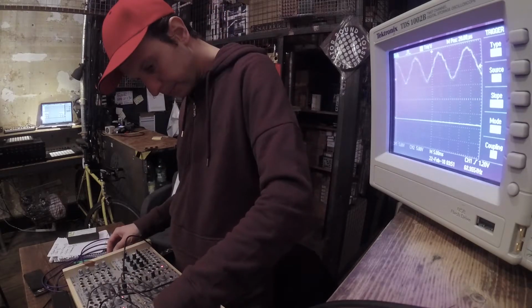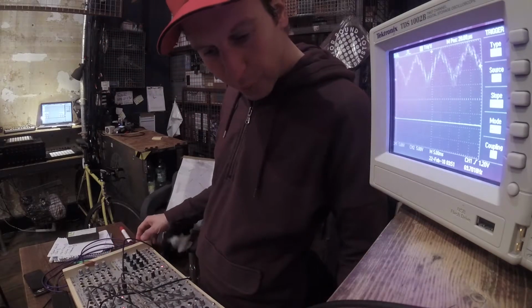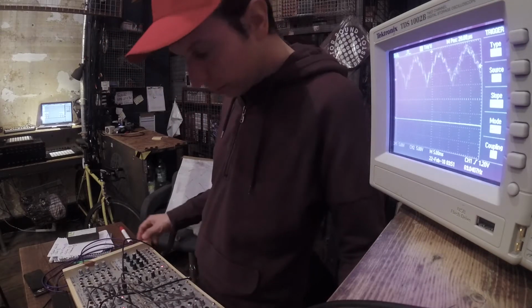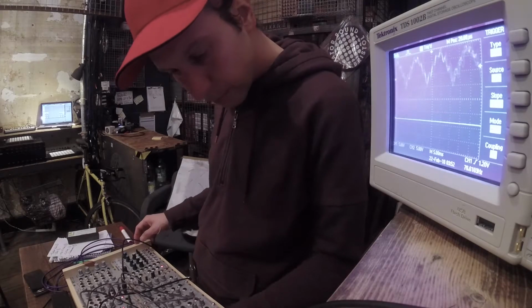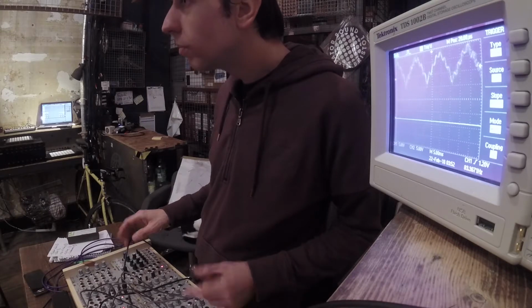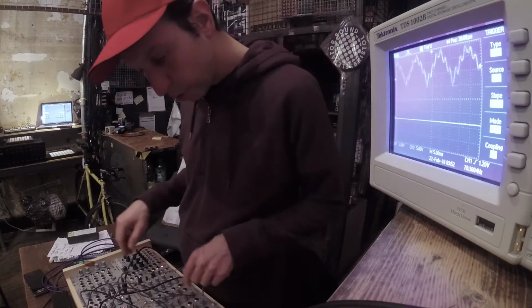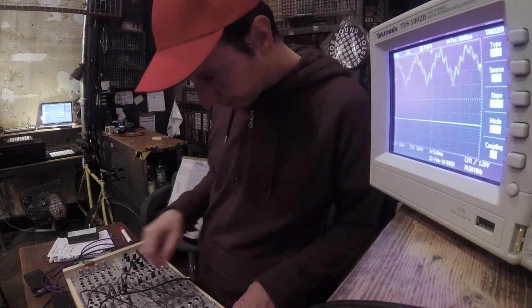So this now should be capable of giving me some intermittence. You hear the way it's kind of producing a rhythm, it's not quite linear.